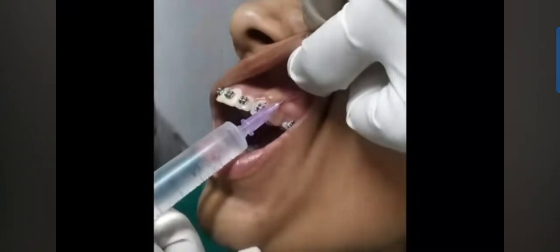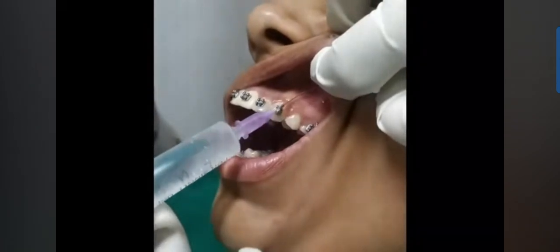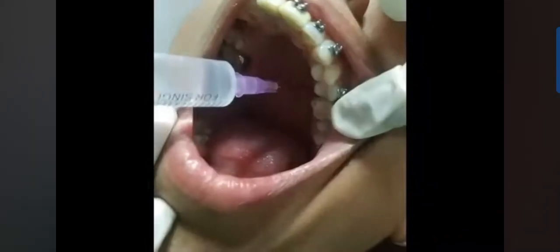Infiltrate the maxillary premolar region. So you can see that I have infiltrated the region near the maxillary premolar in the vestibular region. I haven't given any block because it is only a single tooth, and then I start infiltrating in the maxillary palatal region. Also, we infiltrate in the mandibular premolar region in the buccal and the lingual side.